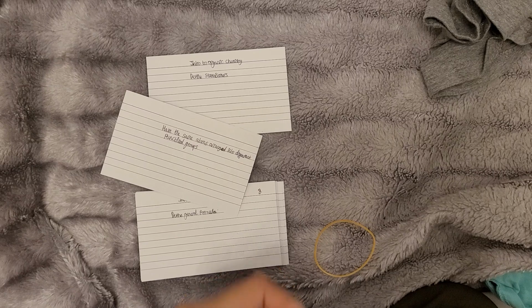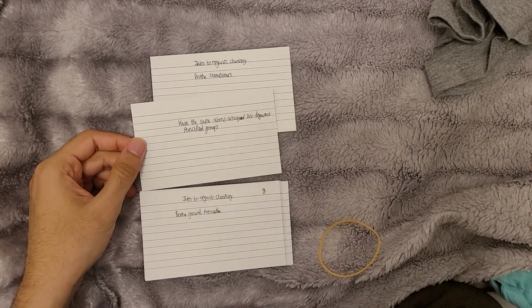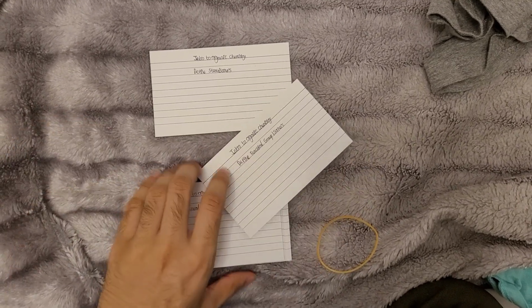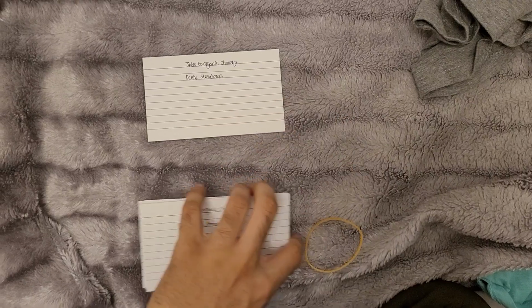Define functional group isomers: they have the same atoms arranged into different functional groups.